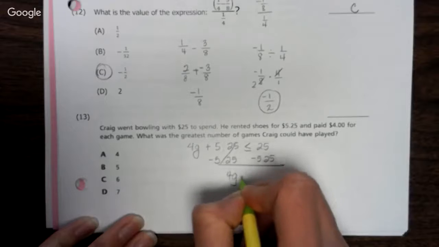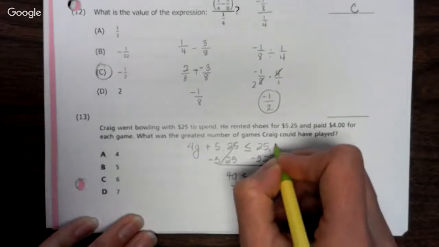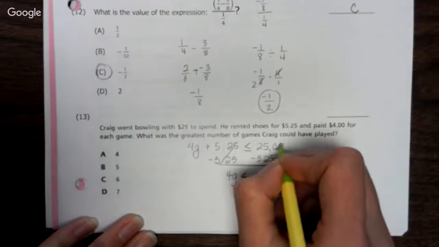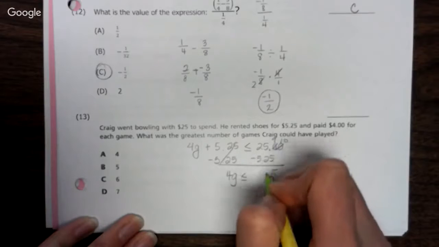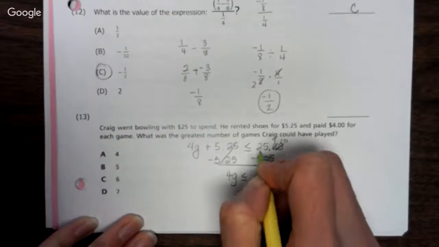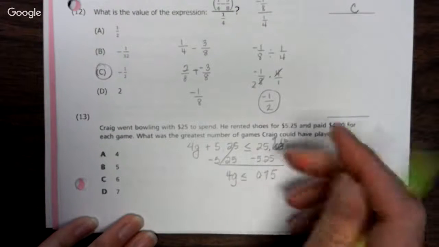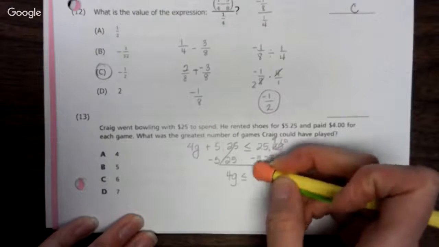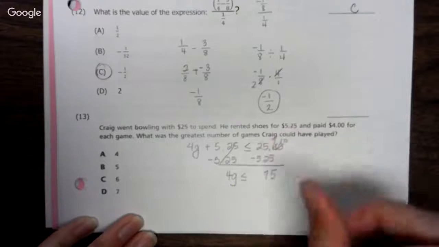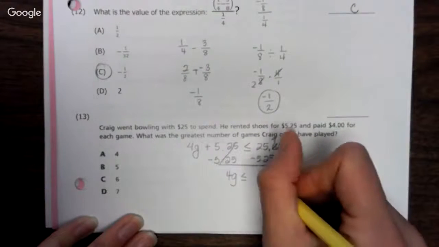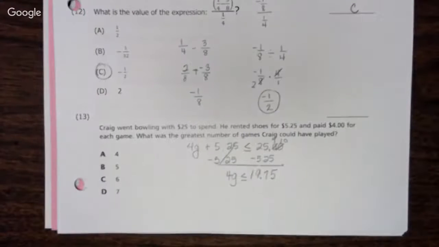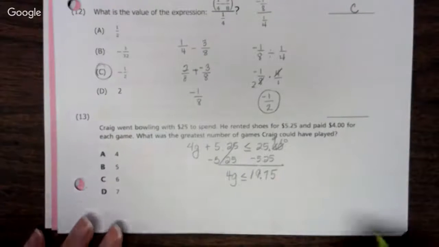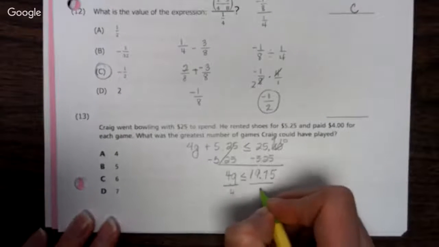So 4G is less than or equal to, I'm going to add some zeros here. So 0, that changes to 10. That would be 5. That's 7, 0. Let's try that again. We get 19.75. All right, so I'm going to divide both sides by 4.